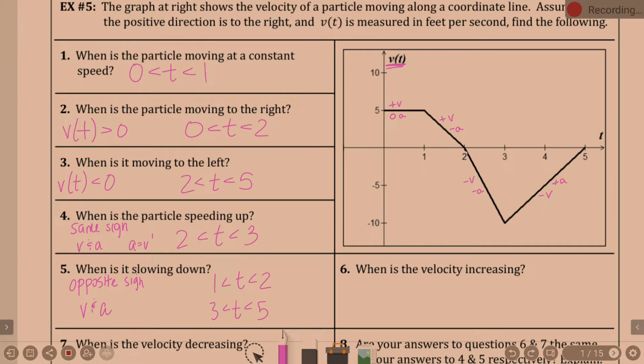We getting it? Okay. When is velocity increasing? 2 to 5? I was looking at 1, because it's below. When's velocity going to be increasing? When what is happening? When it's above the x-axis. No. Velocity is going to be positive when it's above the x-axis. I just did what you said.